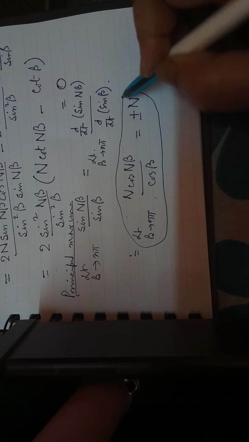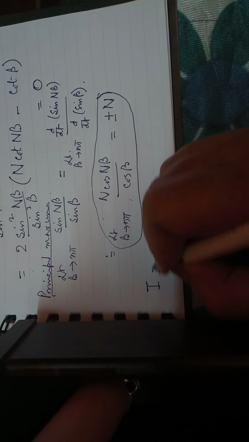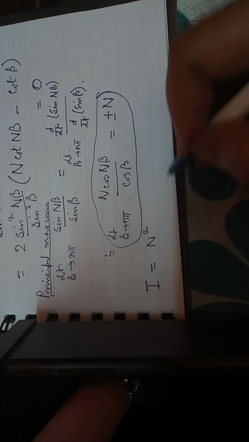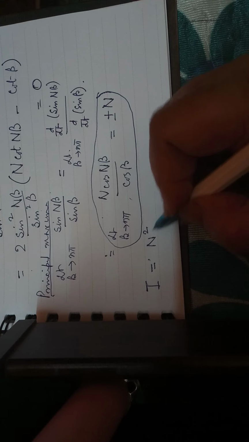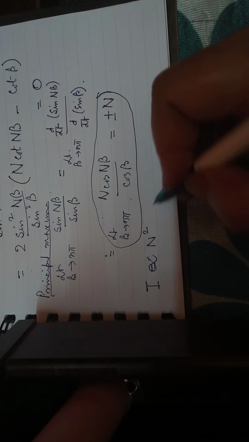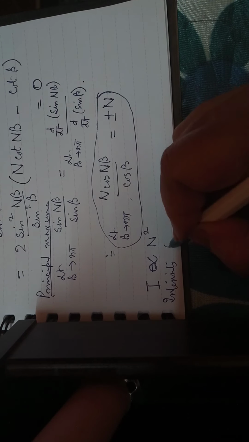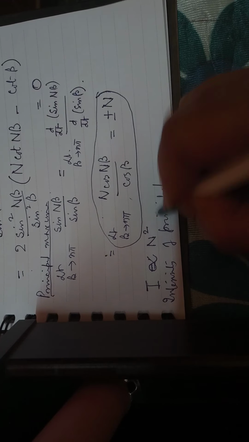Thus the resultant amplitude in this direction is proportional to n. So the resultant intensity I is proportional to n square from the interference term.